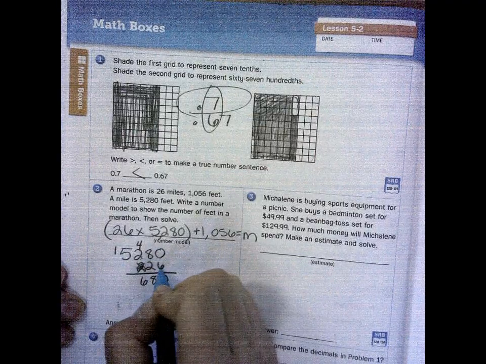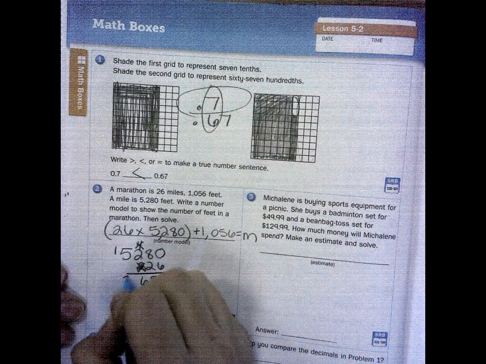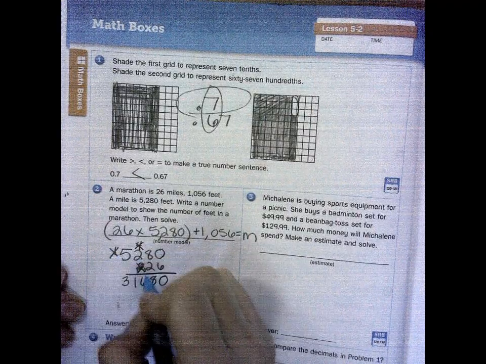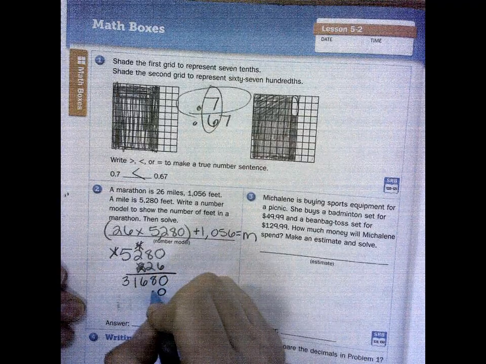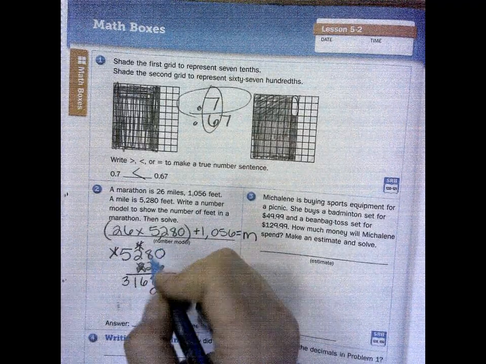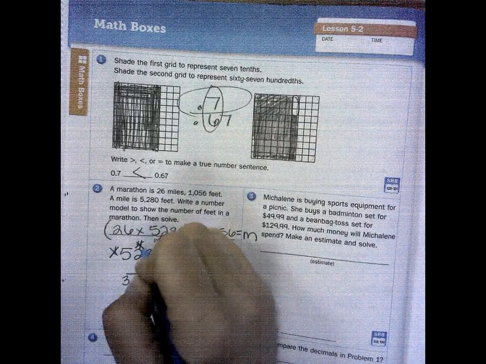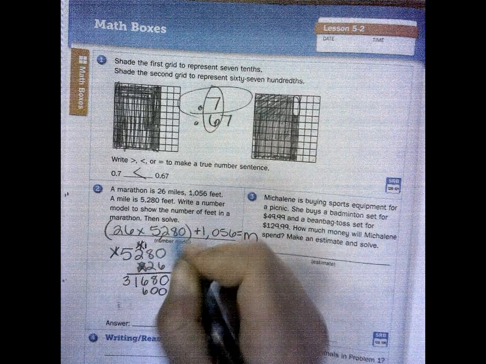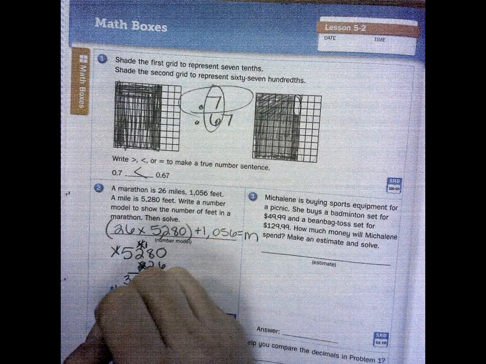The 1. 6 times 5 is 30. Plus 1 is 31. Now placeholder 0. 2 times 0 is 0. 2 times 8 is 16. 2 times 2 is 4, plus 1 is 5. 2 times 5 is 10.